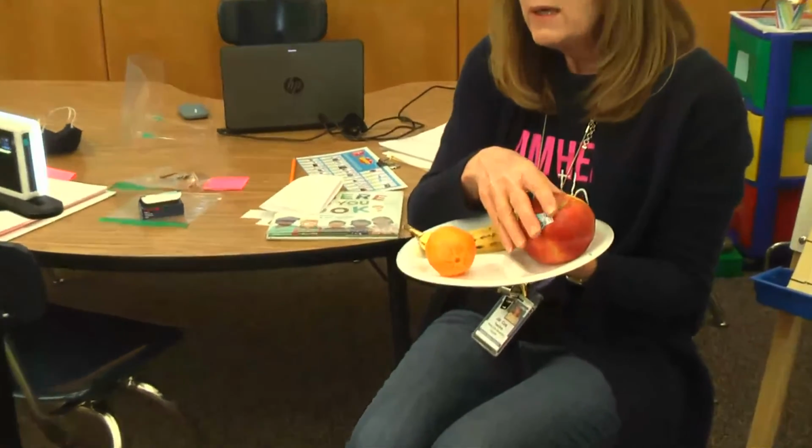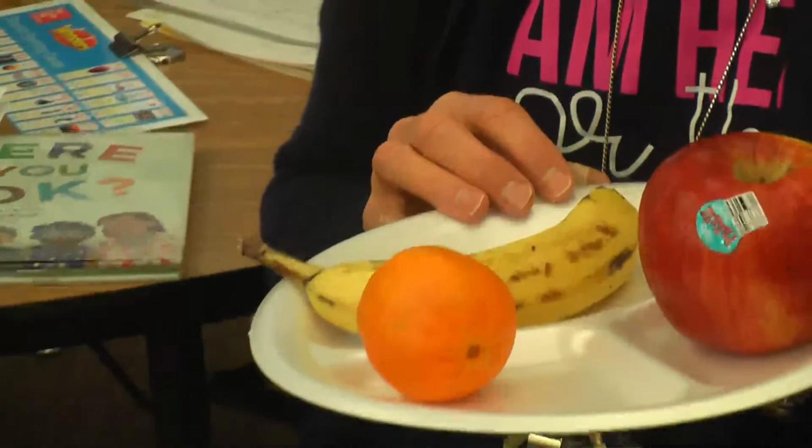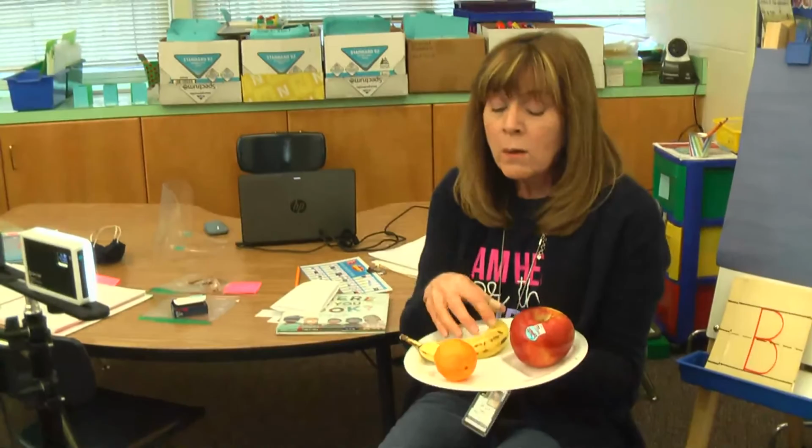What kind of fruit should I bring home today? So kind could mean a type of fruit, okay? It could mean to do something nice for someone or a different type of something. So those are two different ways that you can do your Flipgrid sharing today.